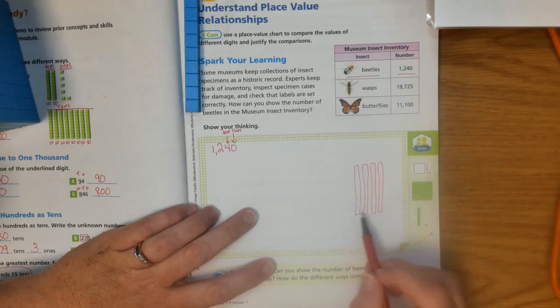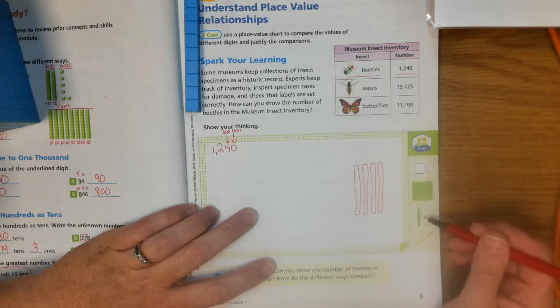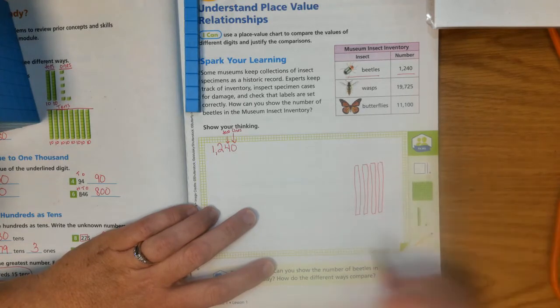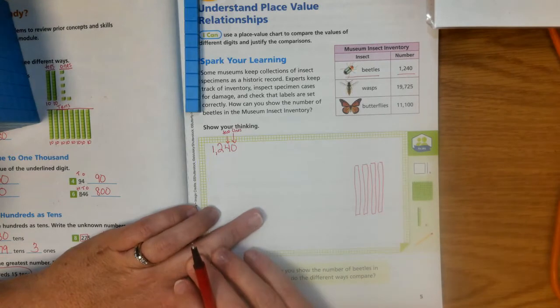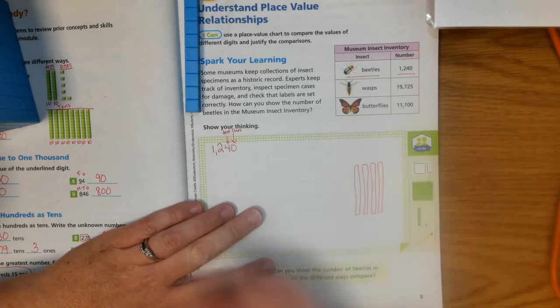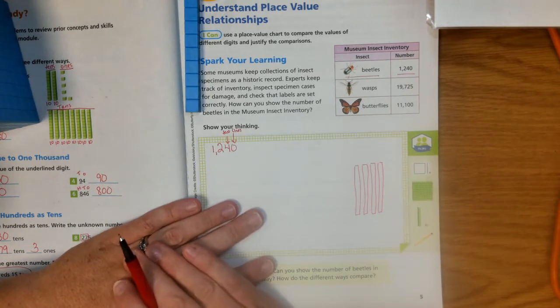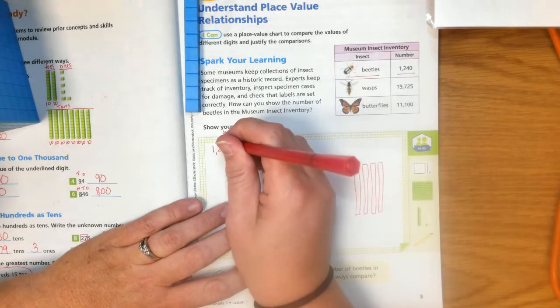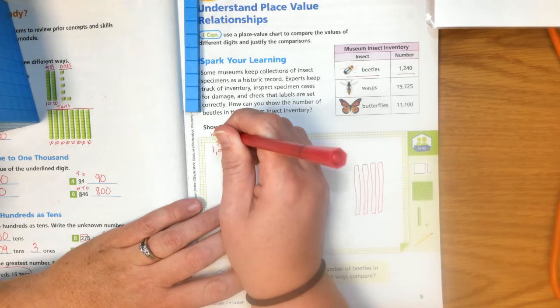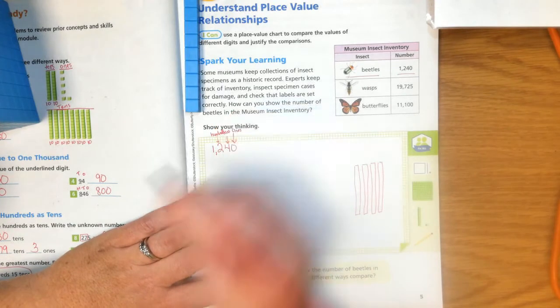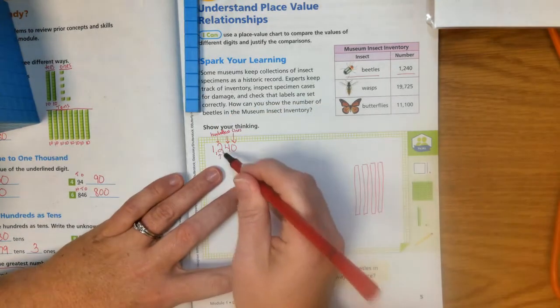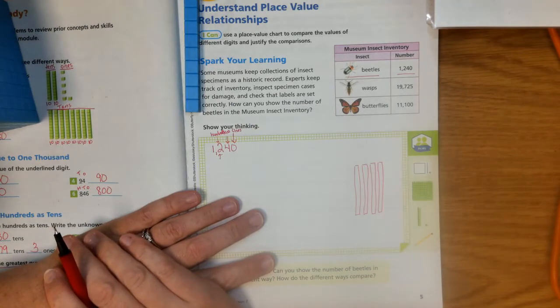Now I don't need to draw the little lines, but you can see here in this example there are little lines. You could draw the little lines to show that there's 10 there. You would just need to make sure there were always 10, but we can just draw it looking like that. Now in my hundreds place, I have a 2 that represents 200.